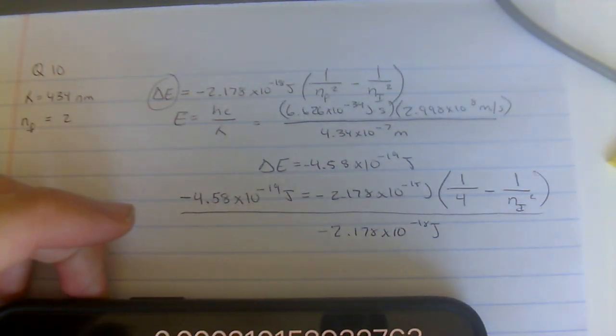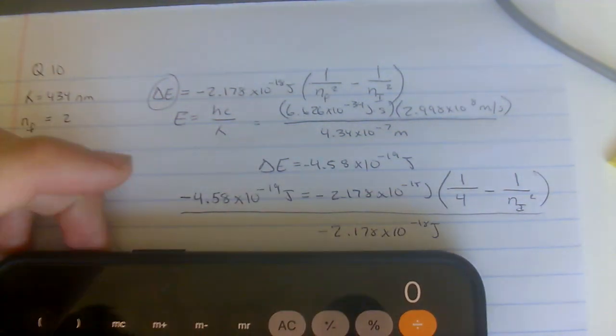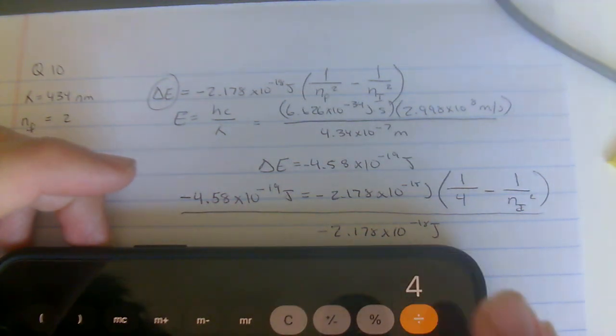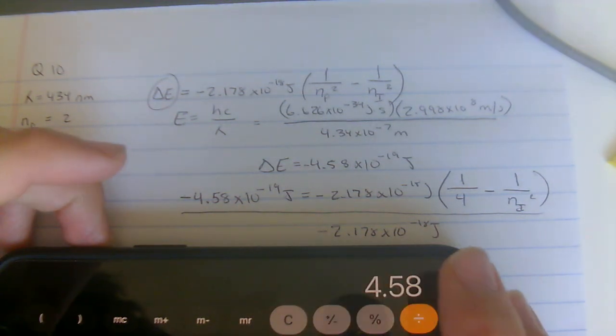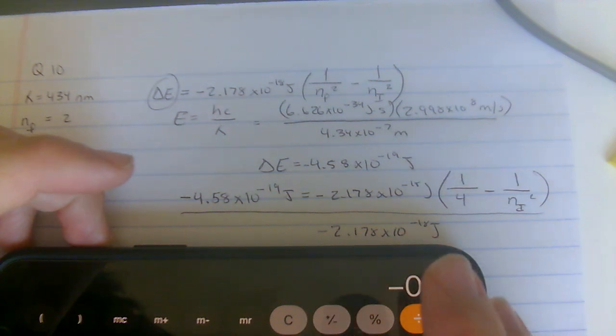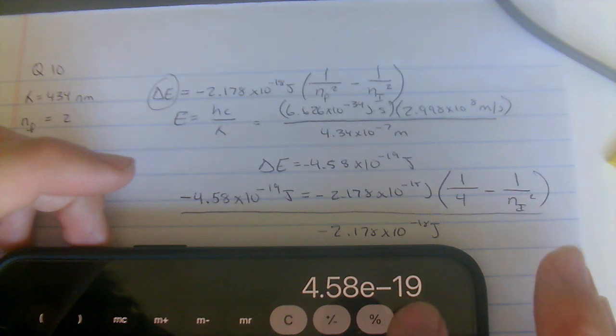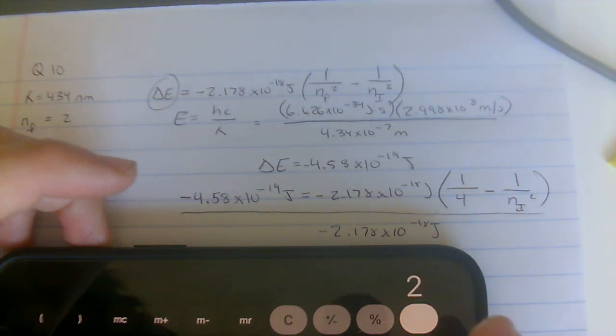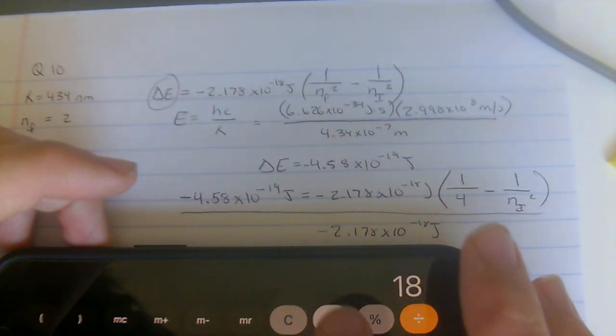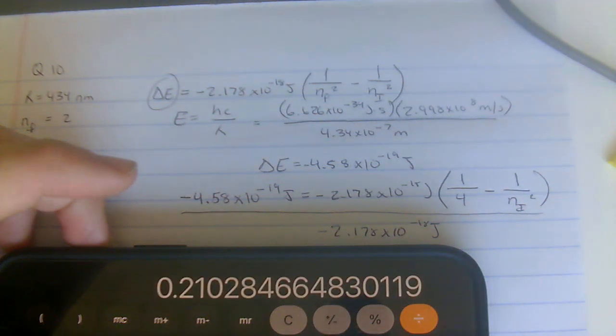That's not looking right. So I got 4.58 EE negative 19. Divide that by 2.178 EE negative 18. There we go. That looks better.